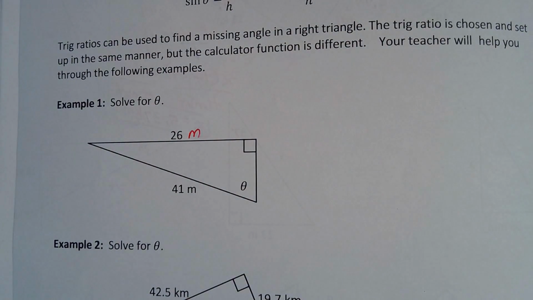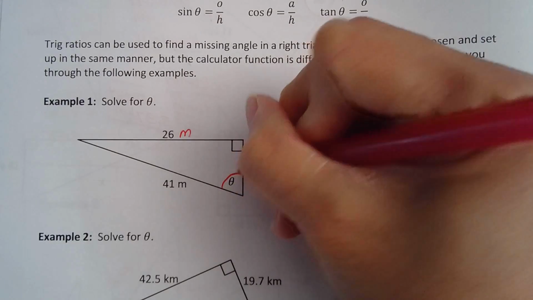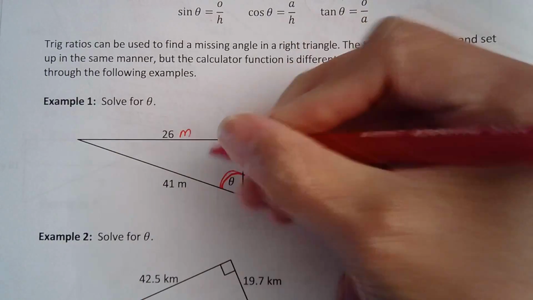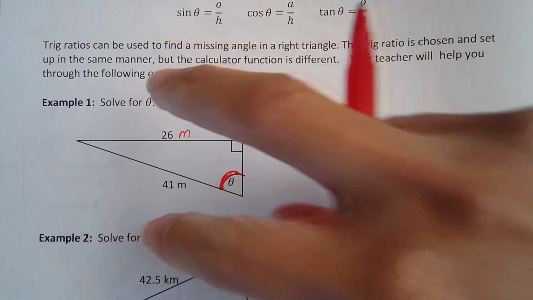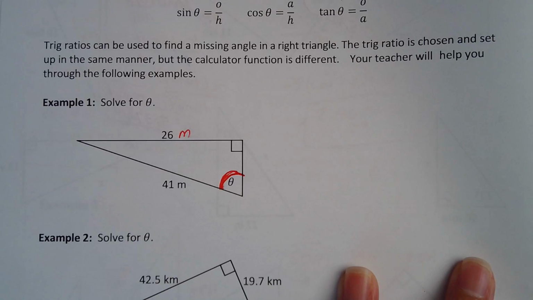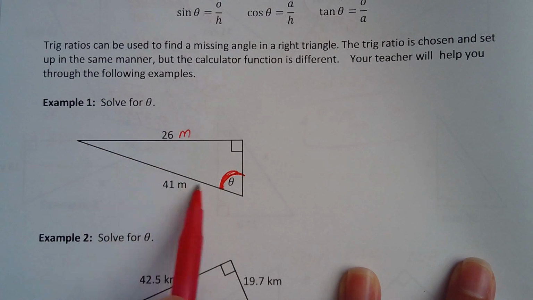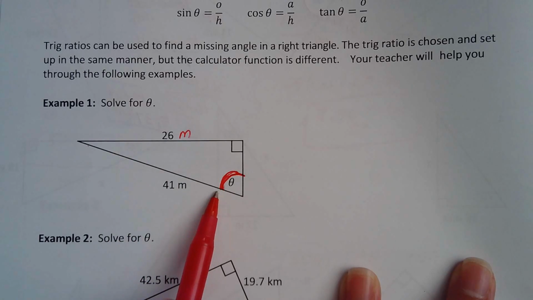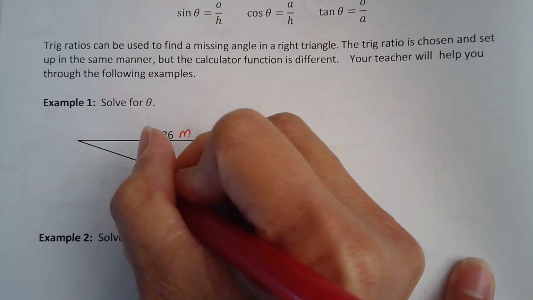You're given two sides. We're trying to find out the angle. So this is your angle. From this angle, from this view, we have to label these two sides. Okay? So let's label this one first. What would this be? Hypotenuse. Is everybody okay? This is hypotenuse.